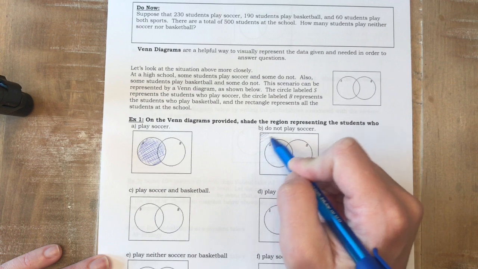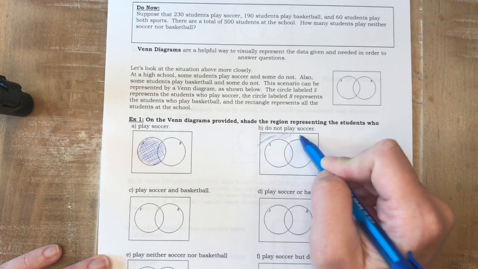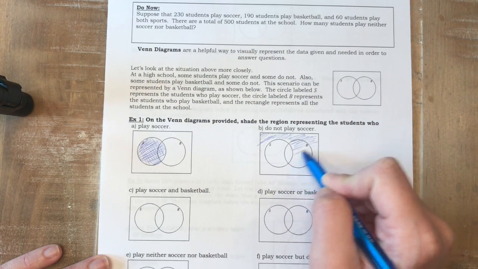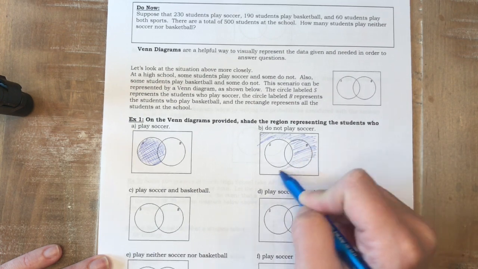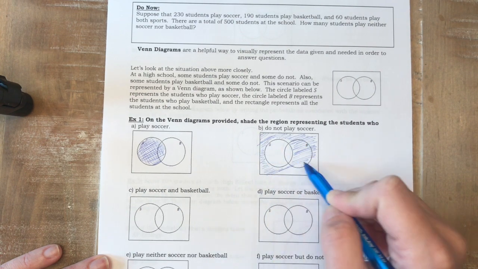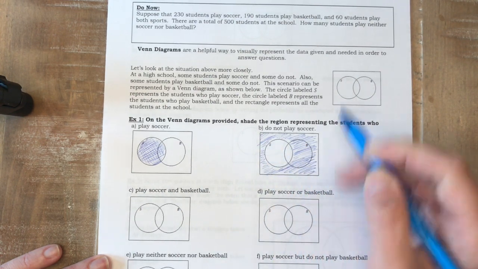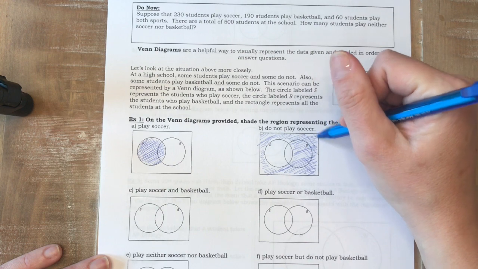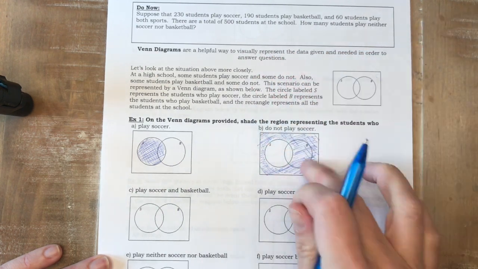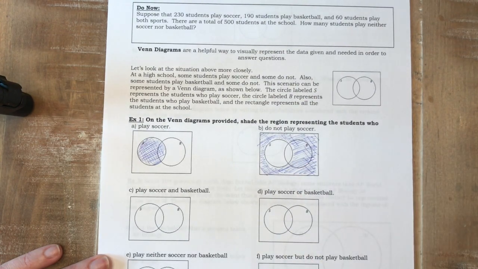So basically everything except for that circle, including the rectangle and including this part of this circle, should all be colored in. So this way, if we were to put these two together, they would make the whole Venn diagram.